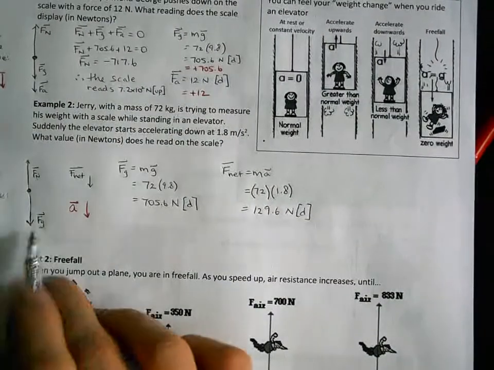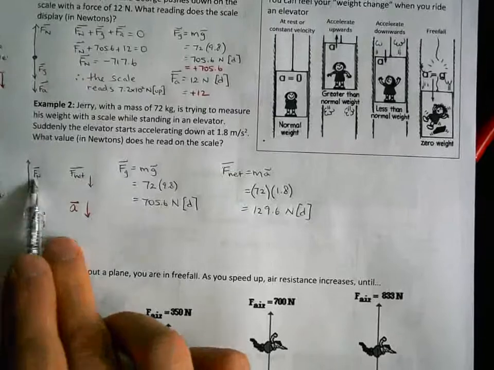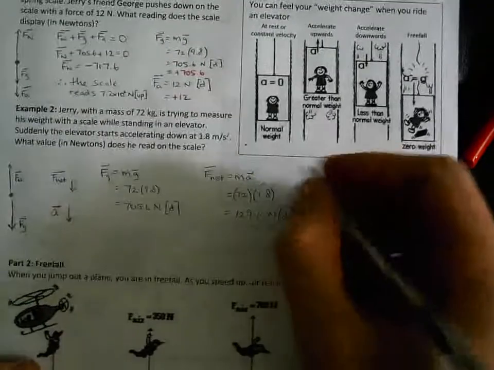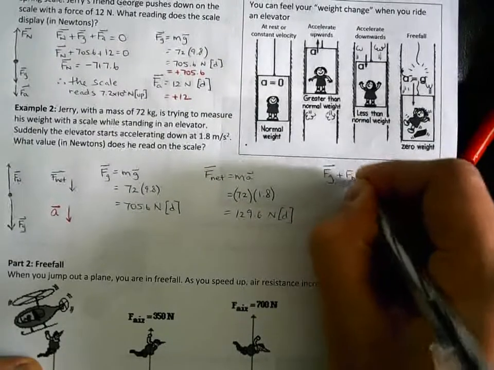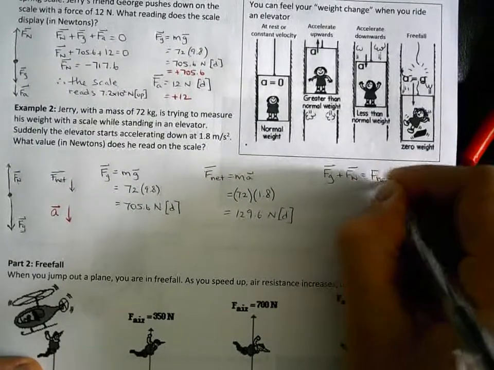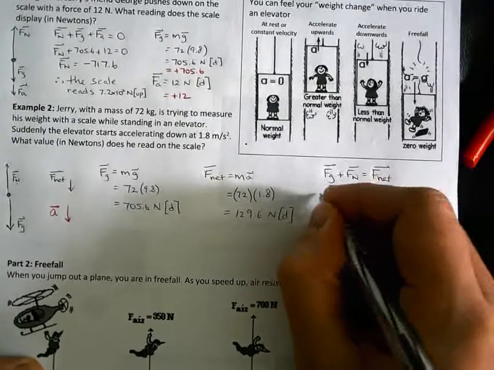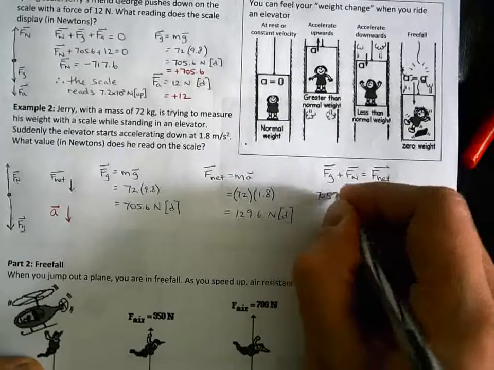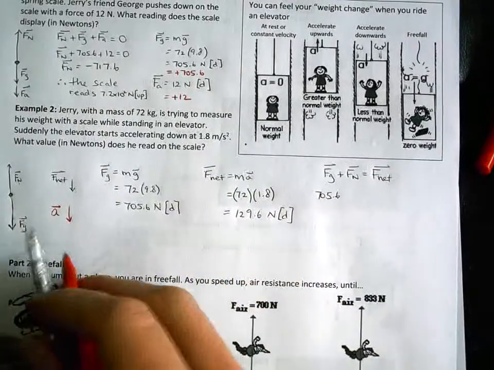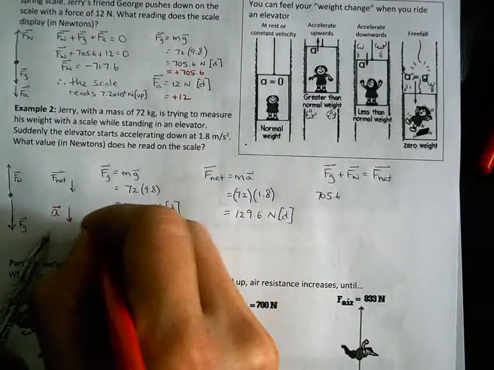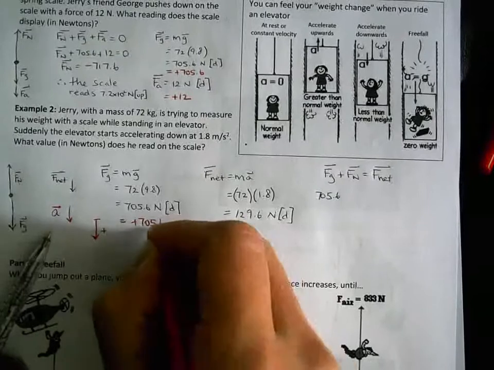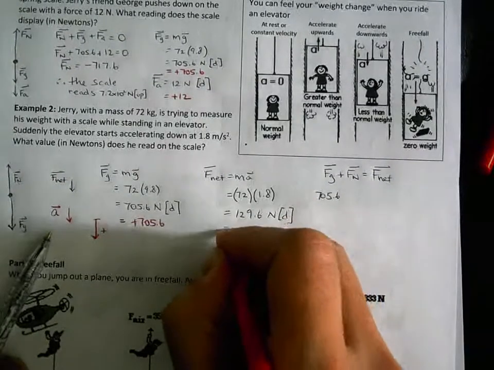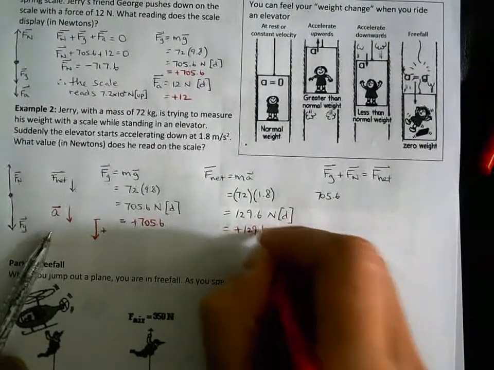So we have a situation where I know this plus this is going to give me F net. So Fg plus Fn is going to be F net. I know Fg is 705.6. Let's define positive as down. So this is going to be plus 705.6. This is going to be positive 129.6.